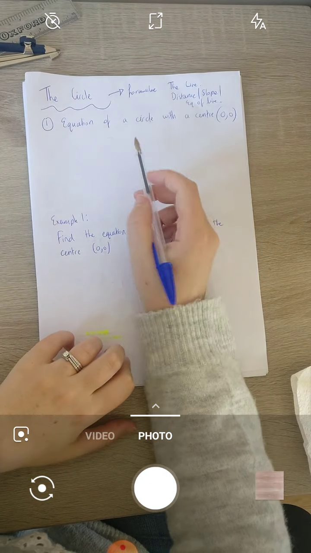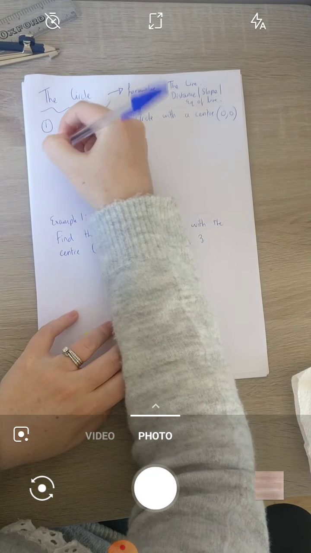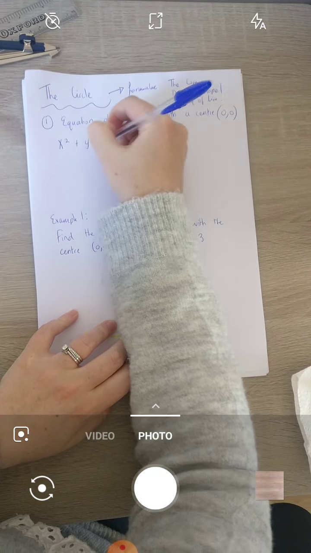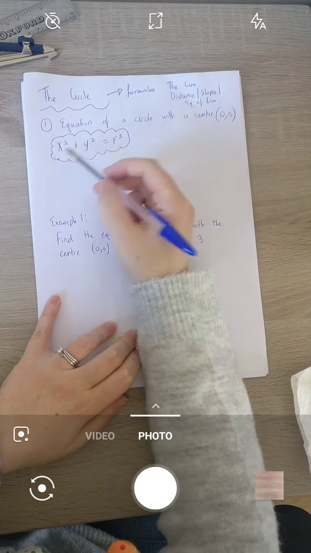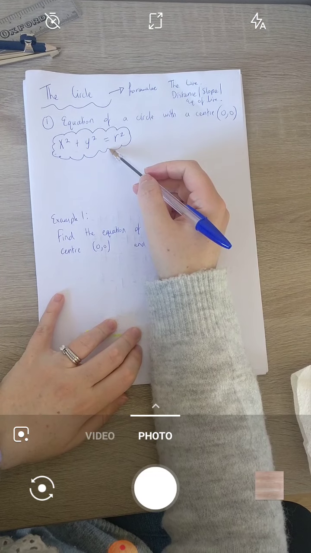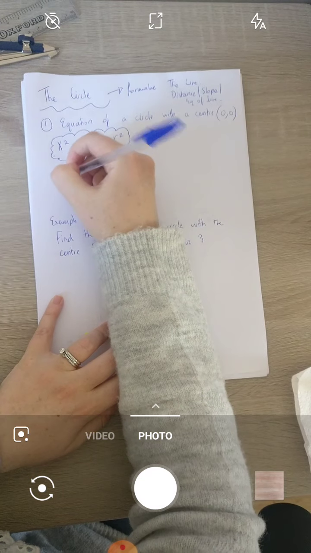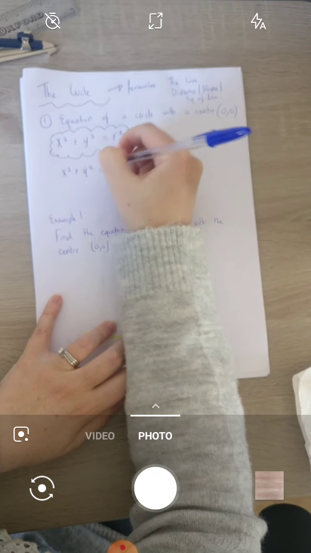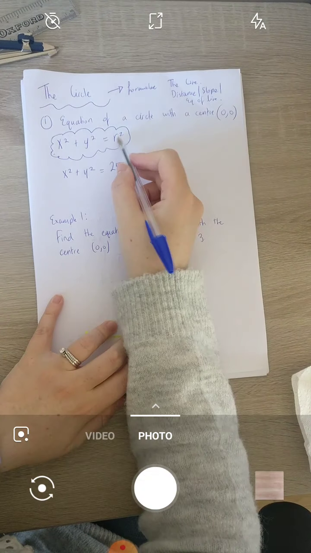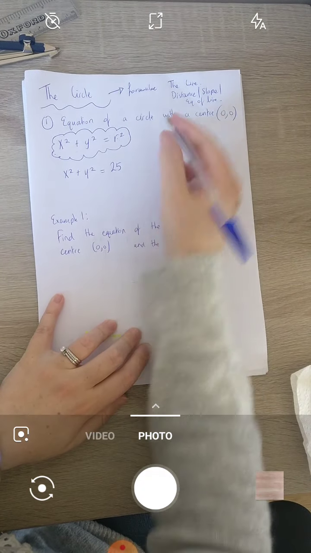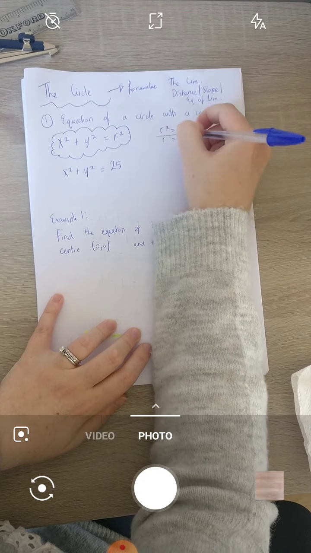So what we're starting off with here is the equation of the circle with center 0, 0. This equation of the circle is always going to look like x squared plus y squared equals r squared. Anytime you see that equation, you know they're talking about a circle with the center 0, 0. For example, if we had x squared plus y squared equals 25, then r squared is the radius squared. So r squared is equal to 25, which means r is equal to 5.